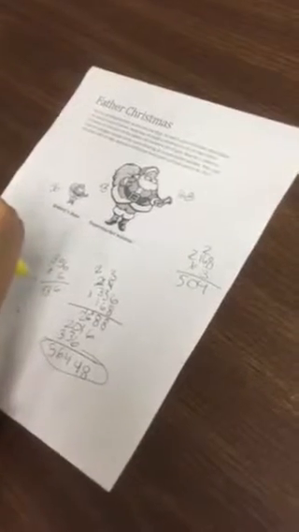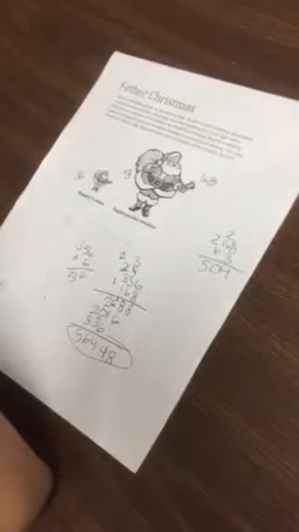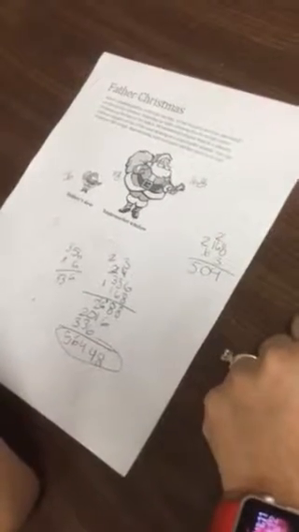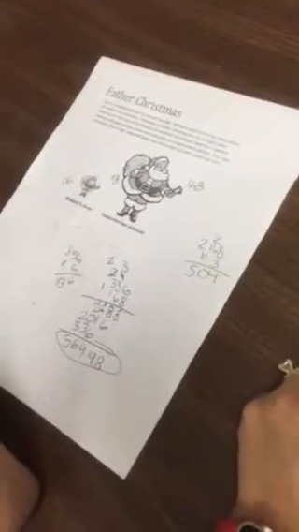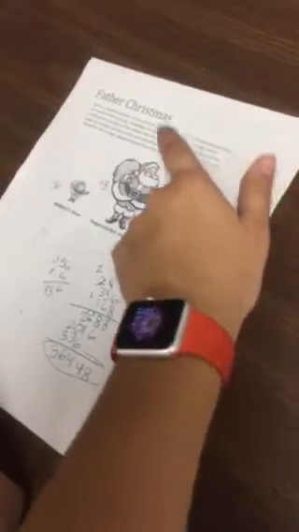So then, have you answered the question yet? No. Not yet, because this is talking about the measurement of the Santa Claus, not the paint. The question is asking for the paint.